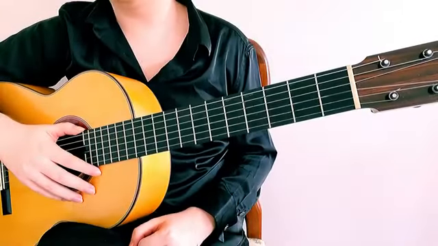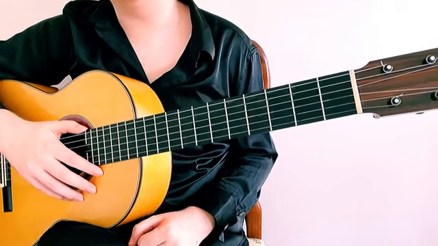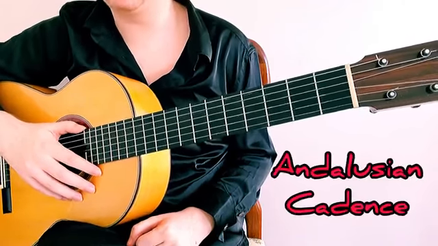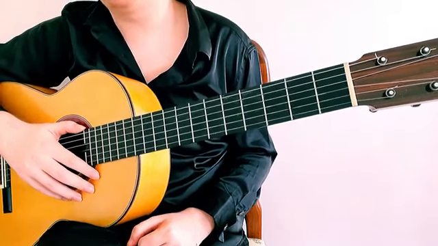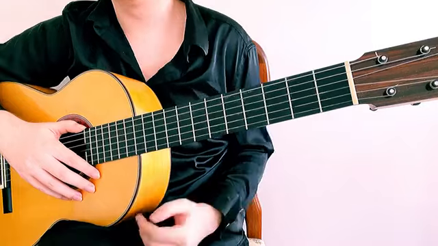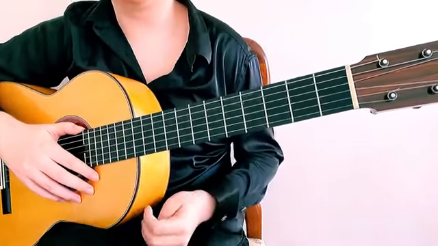Now we're going to look at the harmony of this rumba flamenco, and we're going to go back to the very basics and explain the Andalusian cadence. And as I put it, this is the most stereotypical Spanish chord progression that flamenco guitarists use all the time. And this is a good introduction if you've never done this before.